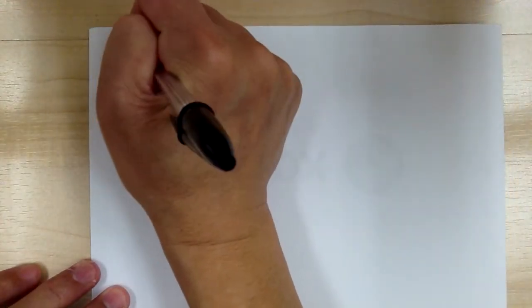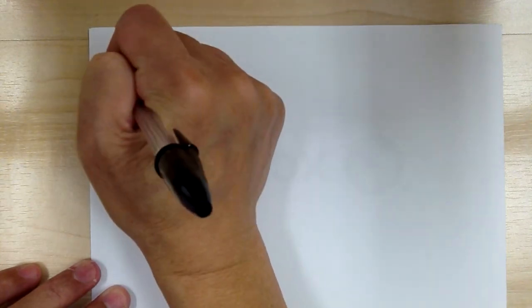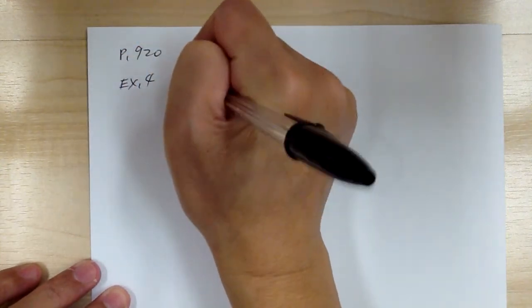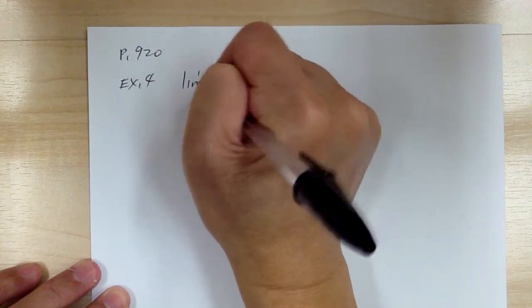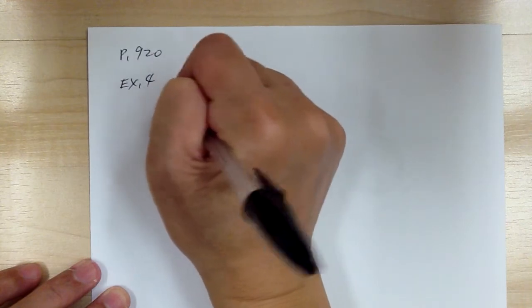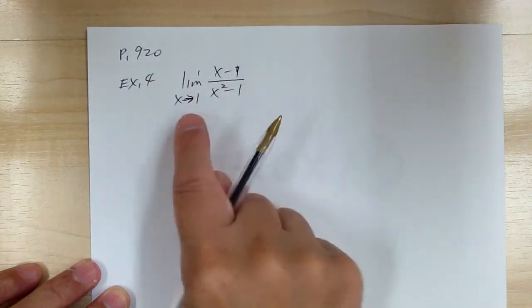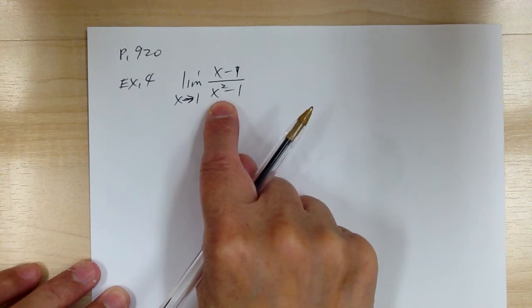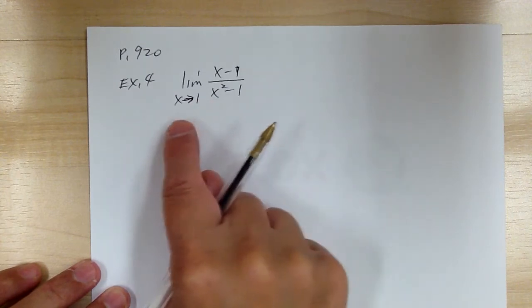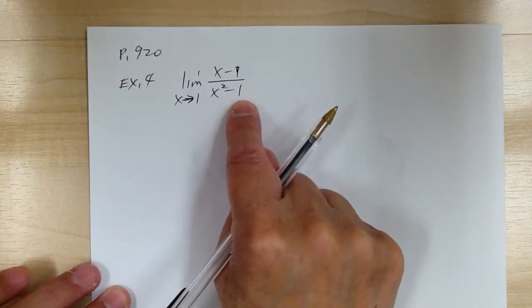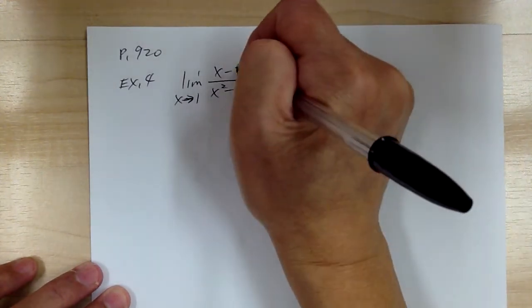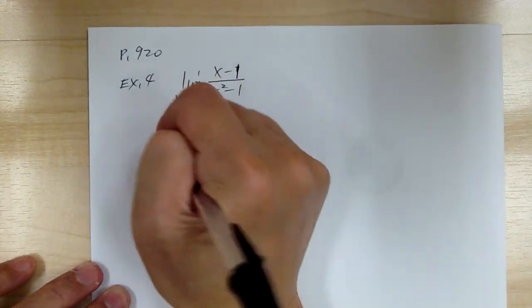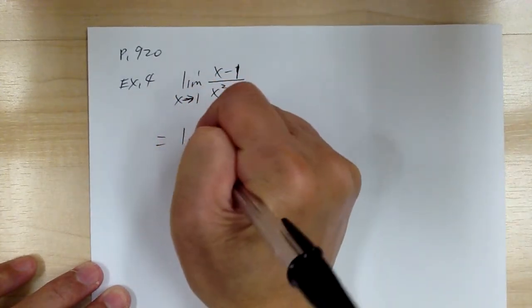Okay, now let's go to example 4, page 920. You have the limit of x minus 1 over x squared minus 1, and x approaches 1. So if you substitute 1 in here, you're going to get 1 minus 1, you get 0, so it's undefined. So this one you cannot substitute directly. If you cannot substitute directly, then you want to do some factoring and do some cancellation. So make sure you have equal signs and you follow through.